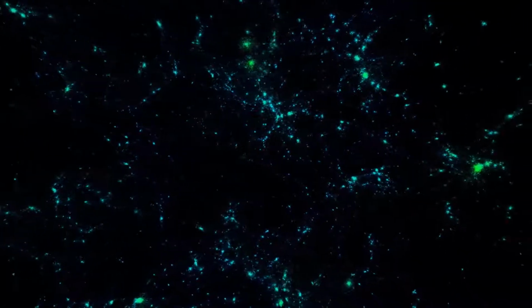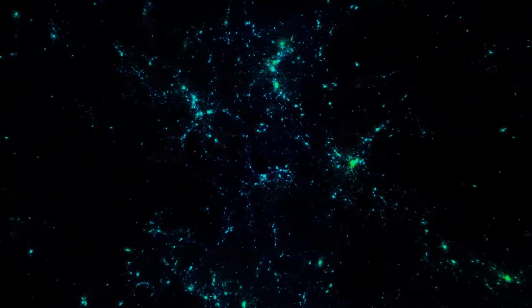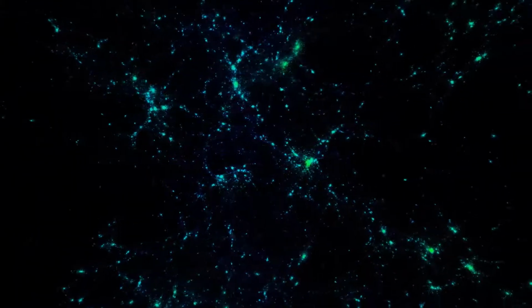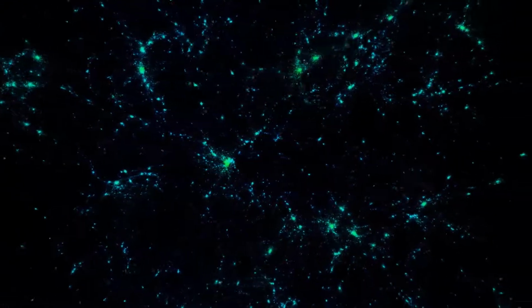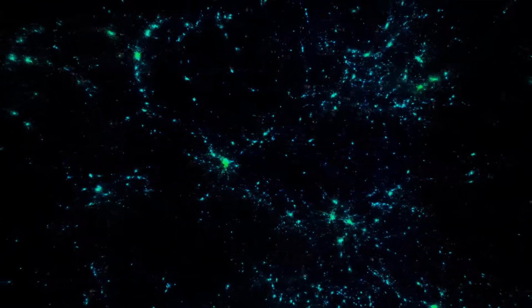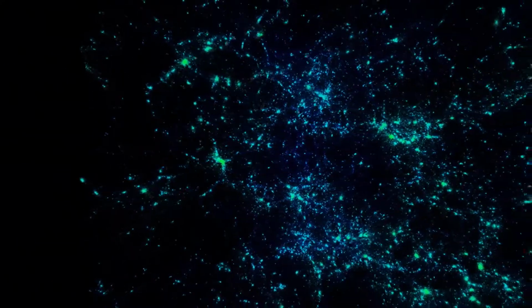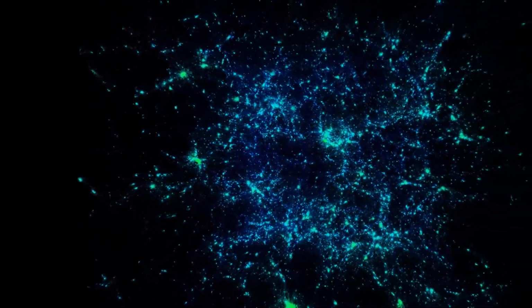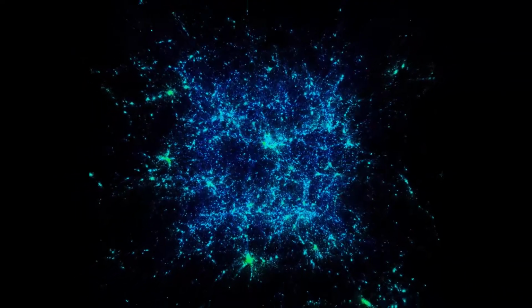The raw output from such a simulation is a set of particles, each representing a parcel of dark matter in 3D space. An interactive spatial viewer can allow researchers to visualize the structure of the universe from the individual particles themselves, or as dark matter halos, which represent groups of gravitationally bound particles. But this is just one of many ways to analyze such a dataset.